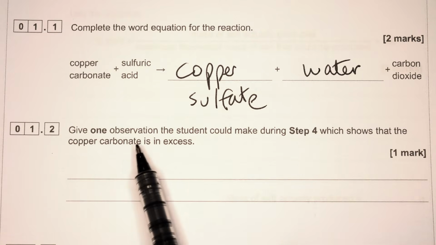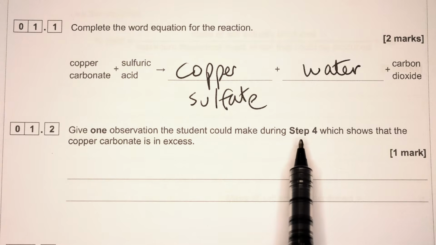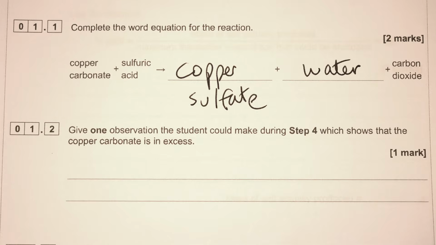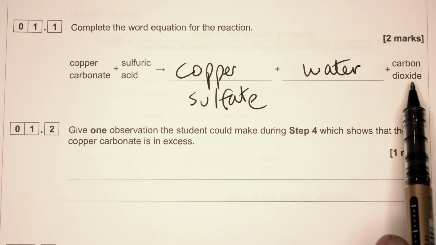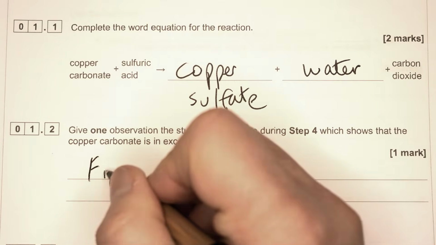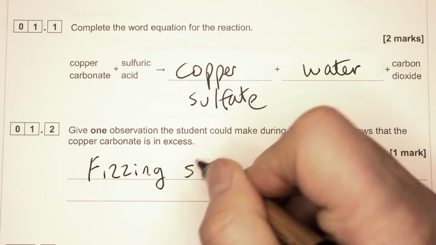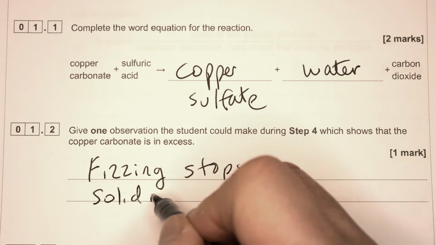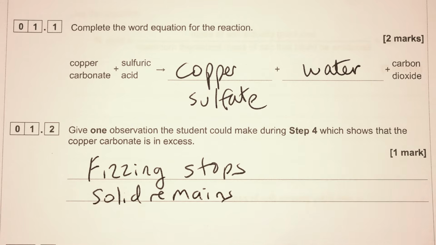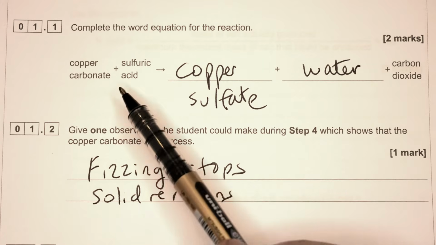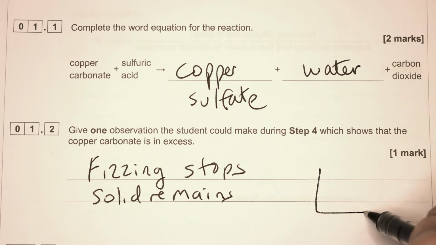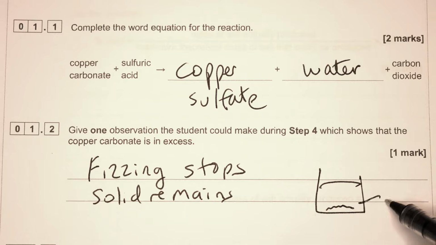Question 1.2. Give one observation the student could make during step 4. So this is when they're adding copper carbonate until it's in excess. Well, one thing you could say is that once it's added in excess, the fizzing is going to stop. So you could say the fizzing stops because we've used up all of the acid by adding excess carbonate. Or you could say that the solid remains, because to start with, as you add the copper carbonate, it disappears as it's reacting with the acid, but then when we've added excess, that copper carbonate is going to settle out at the bottom of the beaker. That would be the excess.